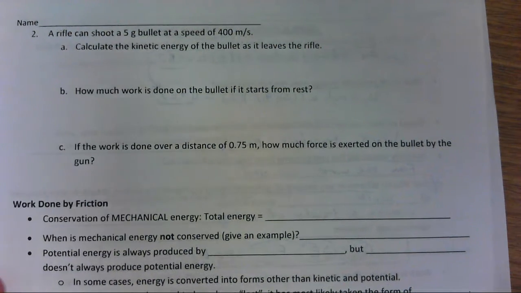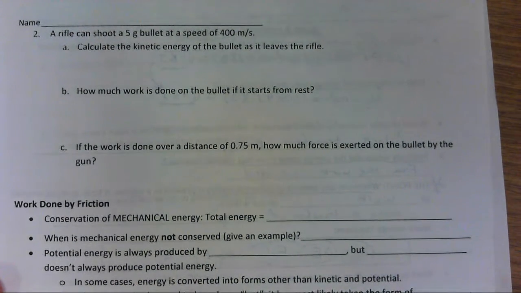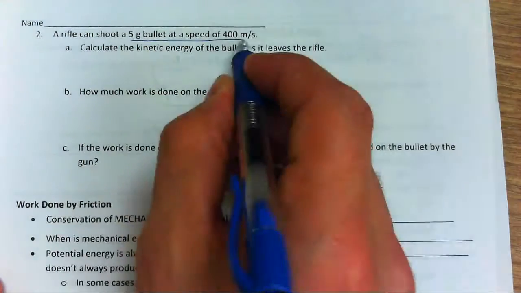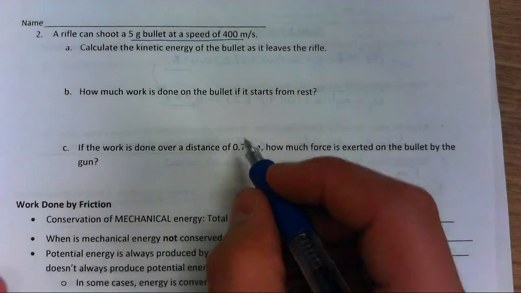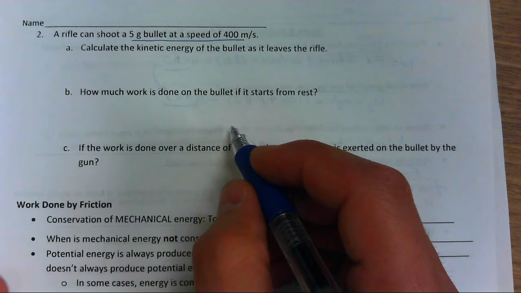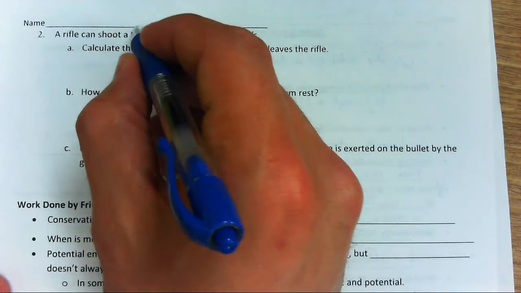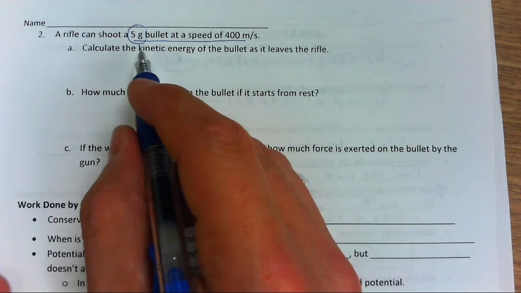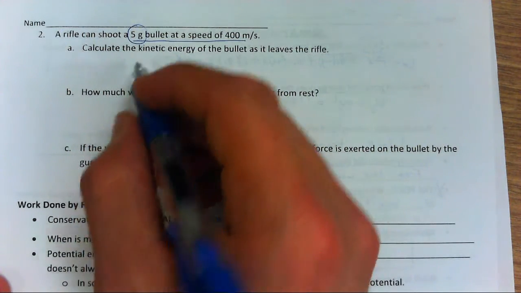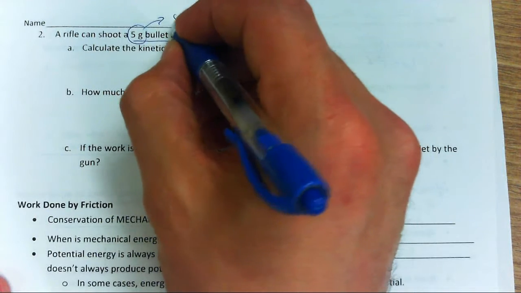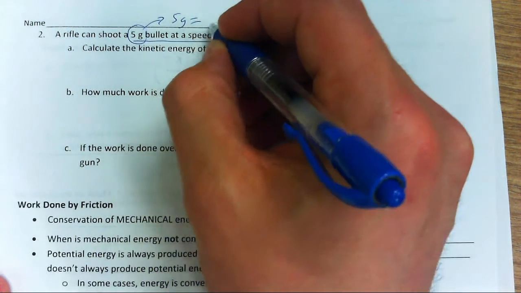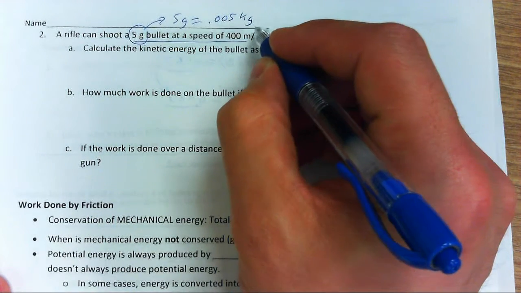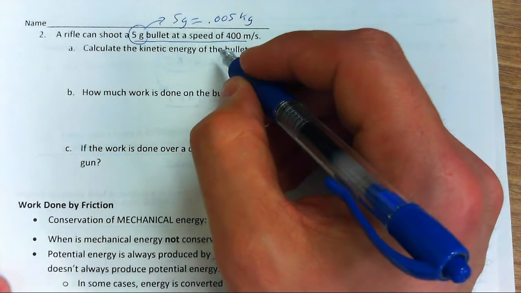Let's consider another problem where we're going to use the work energy theorem. We have a rifle shooting a bullet at a speed of 400 meters per second. Before you even get started, you should read this and think, I cannot ever use grams in any of the masses I've ever used. So we're going to first convert this to kilograms, and 5 grams equals 0.005 kilograms, because to go from grams to kilograms you move 3 to the left.